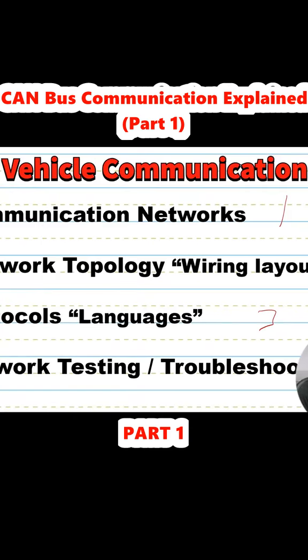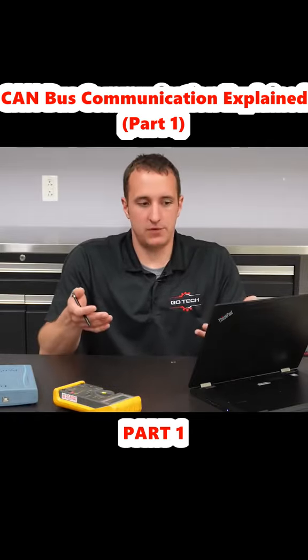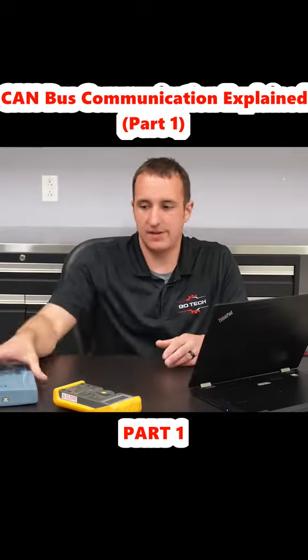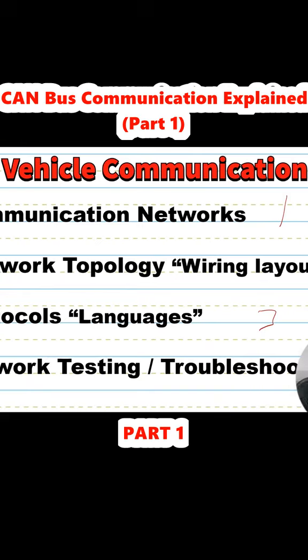Then we're going to talk about network topology, and this is the wiring layout of the network. And this is also really important because even if we're just talking about CAN bus, there's numerous ways these things can be wired. And if you don't know how something's wired, then yeah, it's kind of hard to test with any piece of equipment. Then we're going to talk about the protocols and languages.